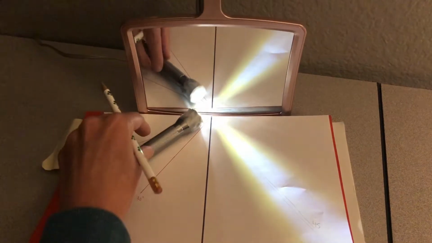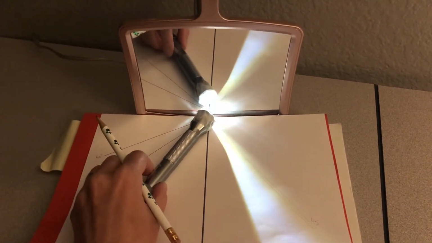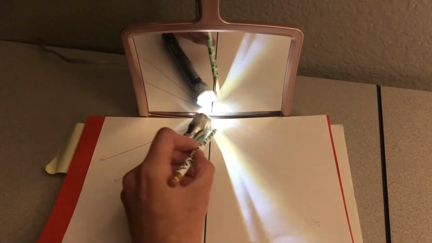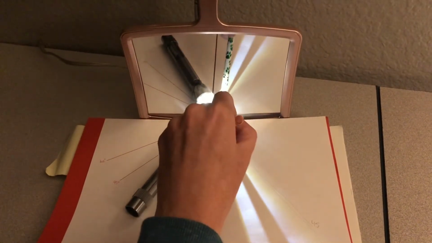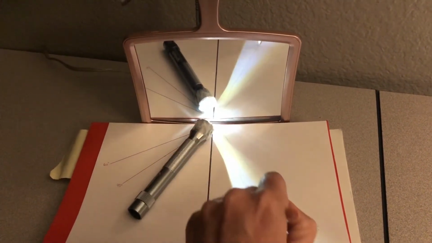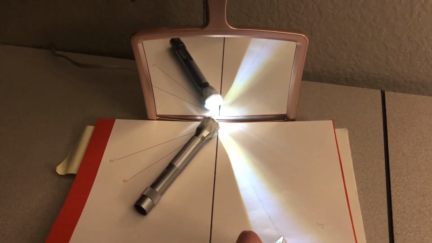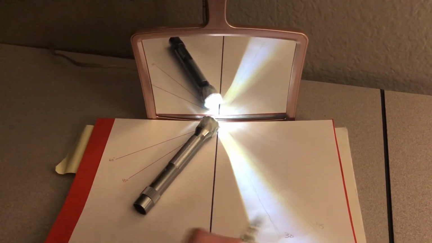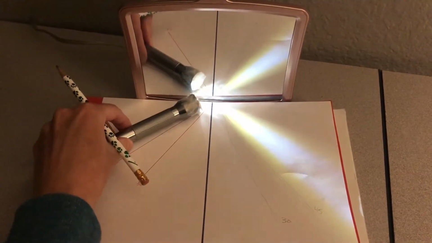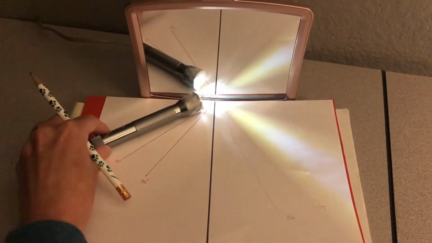And then I'm going to put it at the 30. Placed it right on top of the 30 there. All right, so where's that one? That one's coming about right here-ish, like this. And I'm just drawing a line kind of in the middle, and I'll put my 30 right there. And then finally our 60 degree over there, as best we can.